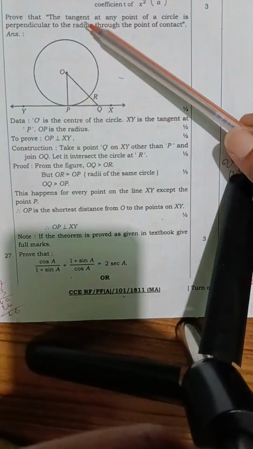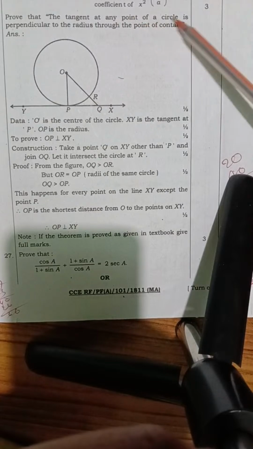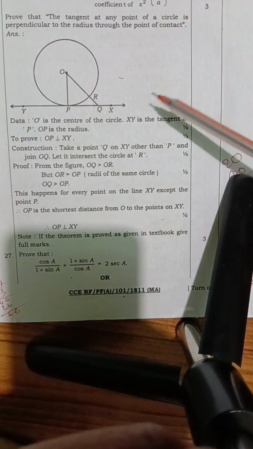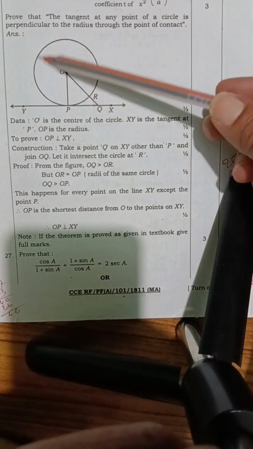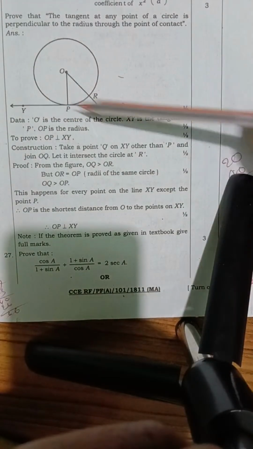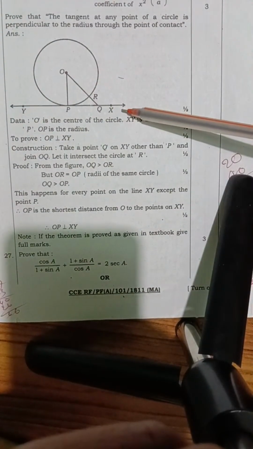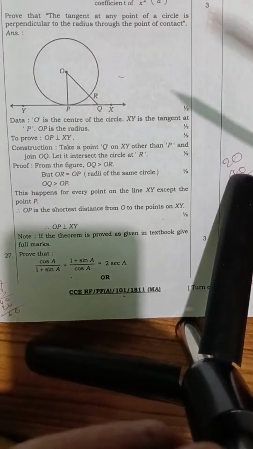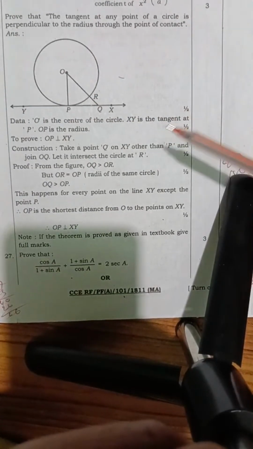Prove that the tangent at any point of a circle is perpendicular to the radius through the point of contact. So here we can draw a circle for this one. OP is perpendicular to the tangent XY, and we have to draw the figure. If we draw the figure, we get marks.